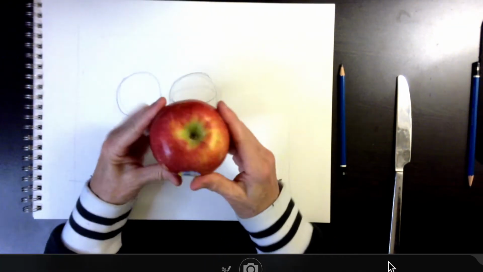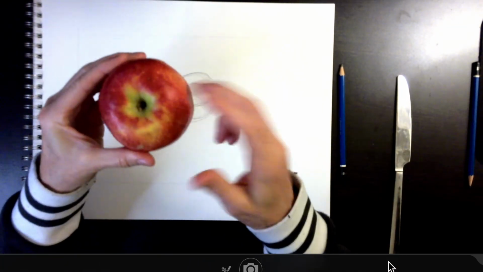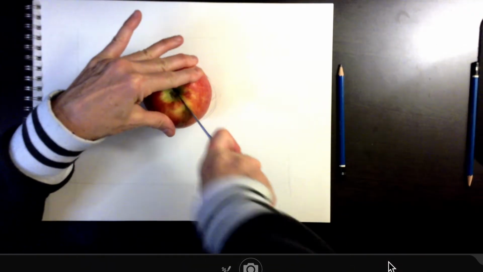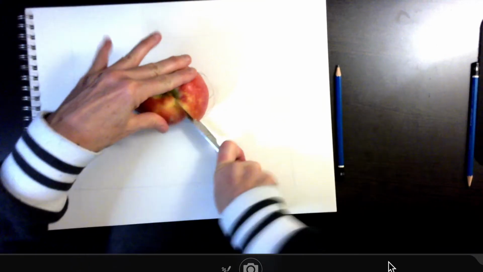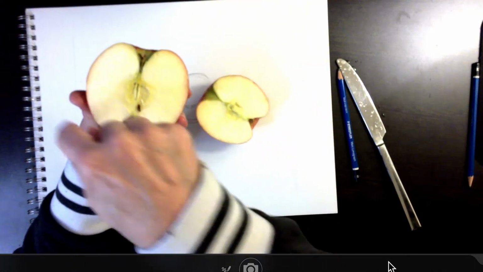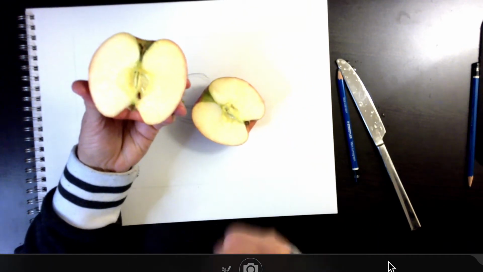So this is a three-dimensional form, right? A cross-section of this three-dimensional form is basically going to be if I slice it in half. The cross-section is going to be this shape, right? So the cross-section has a shape.